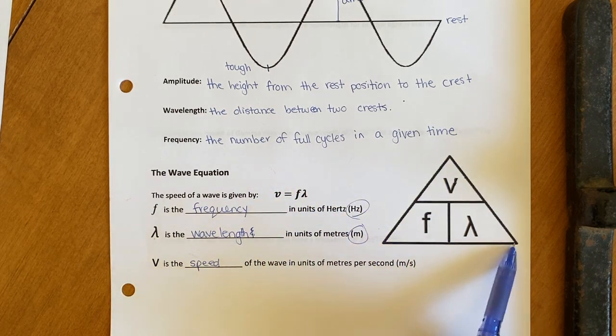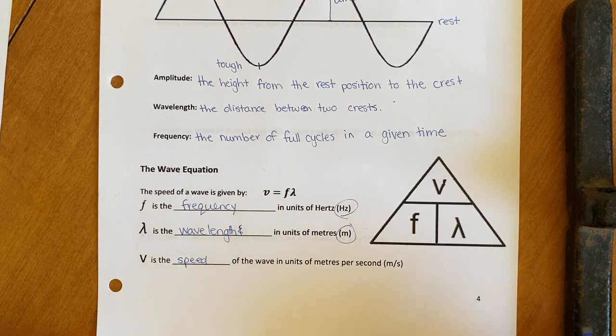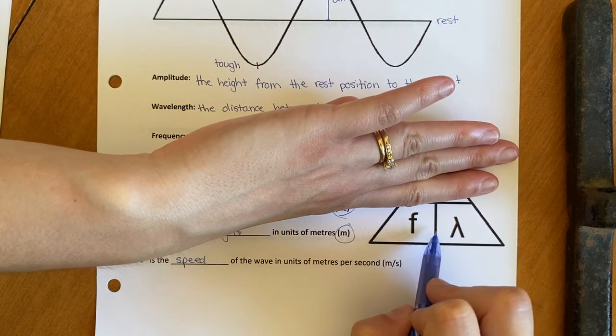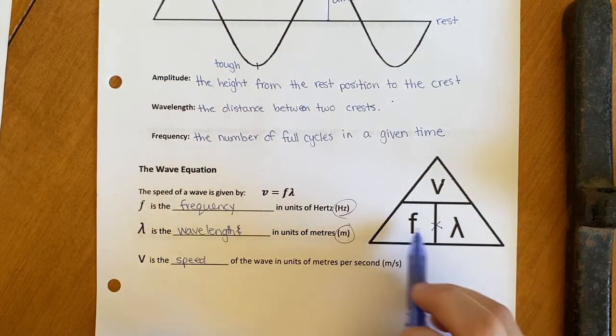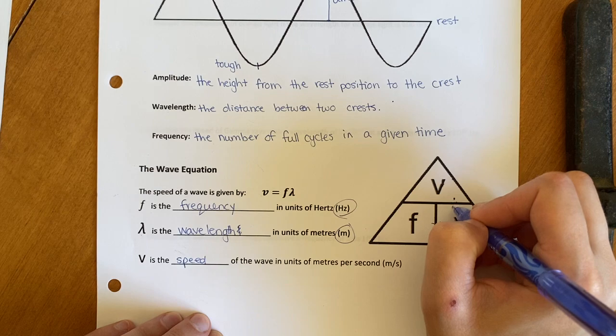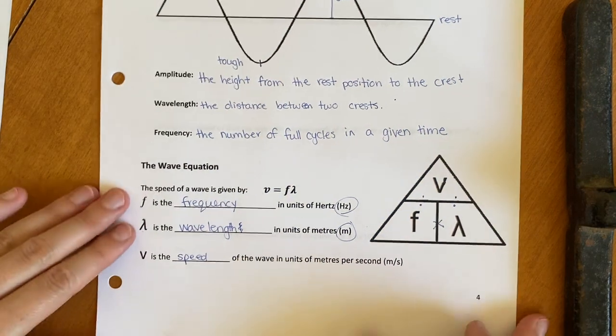So if you like to use a magic triangle, here's your magic triangle for this equation. If you're looking for V, you just cover it up. It would be F times lambda, so this is a times line. If you're looking for F, it would be V over lambda, so these are your division lines, if you do it that way.